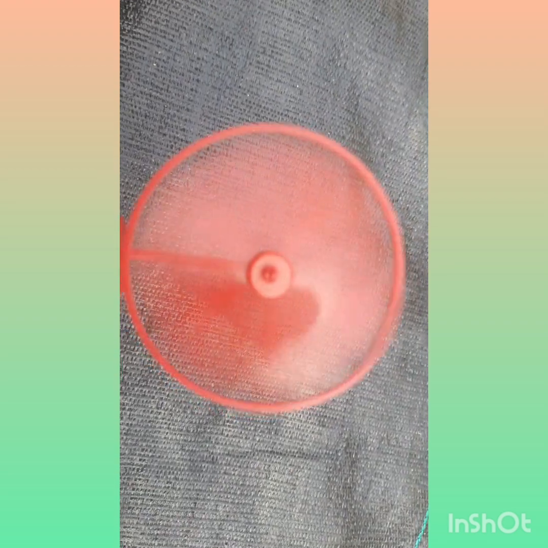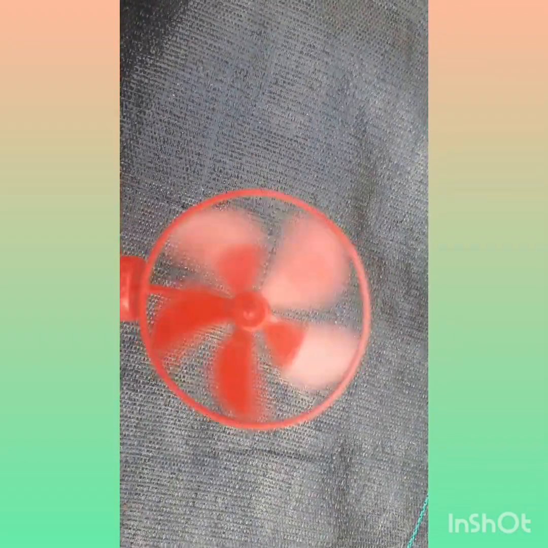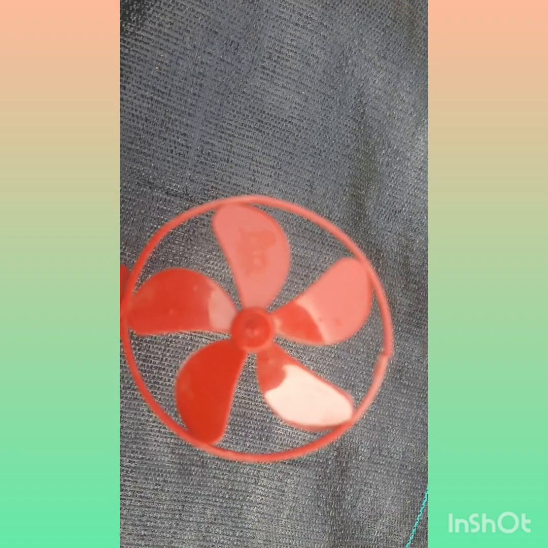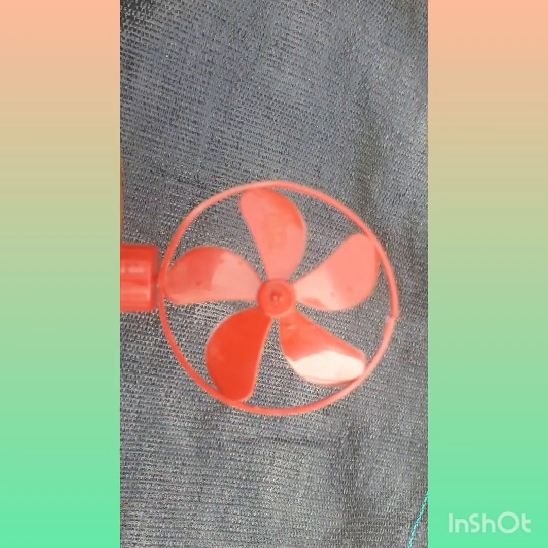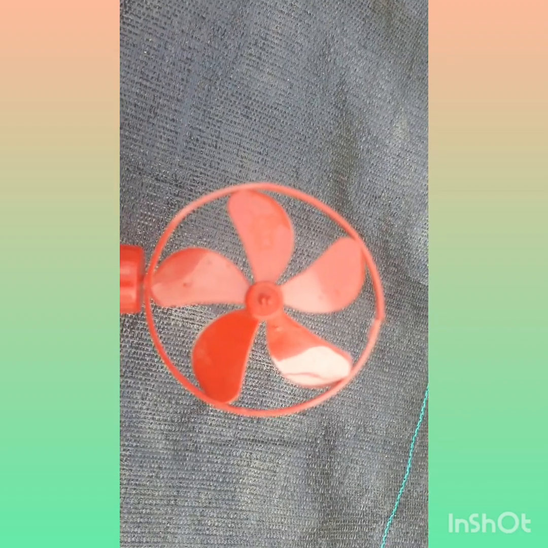Today we go with one more chapter, Air Around Us. Let's begin with an experiment. I took a toy fan, the kind children play with, and if I hold it and run fast, we can observe that the fan rotates. You can also use a firki, and it will rotate continuously. Why? Because air is present around us.